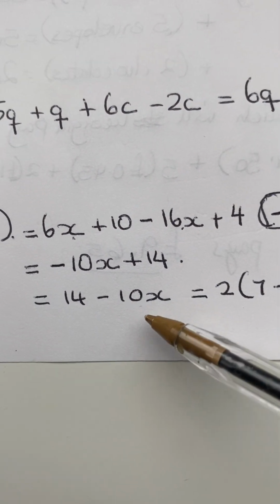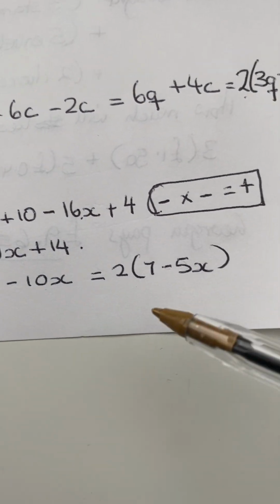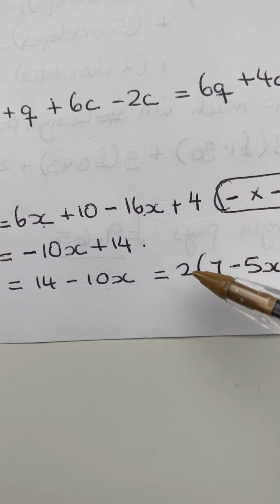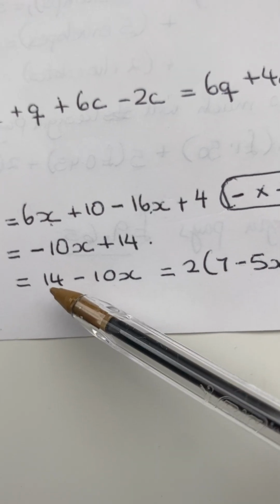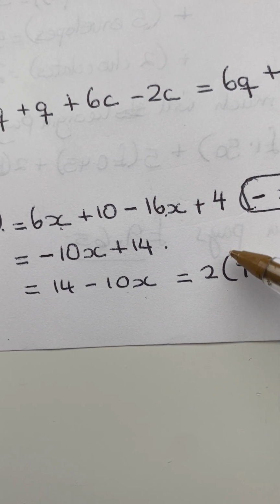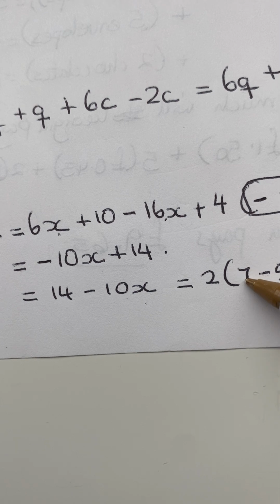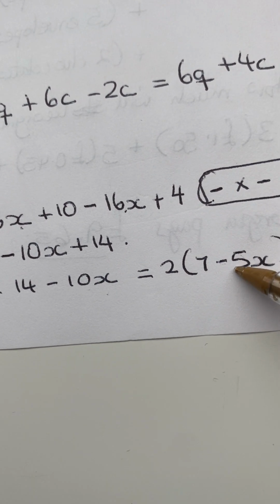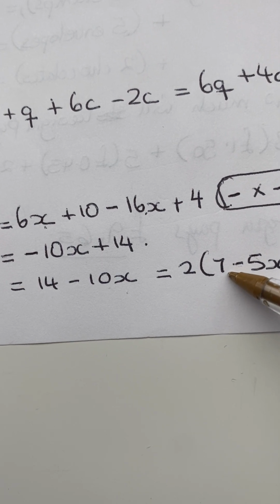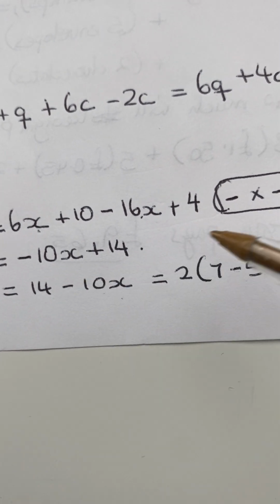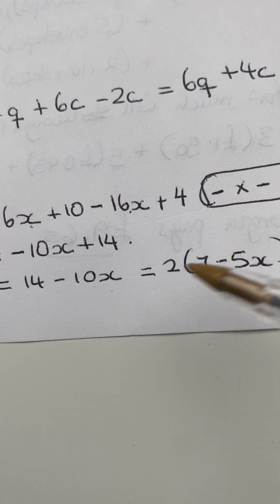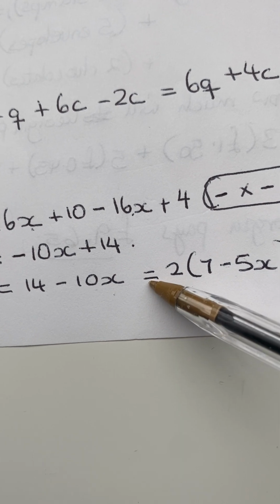You can leave your answer this way, or you can go a step further, introduce a bracket and write 2 out, because 2 is a factor of both, into bracket 7 minus 5x. So when you multiply 2 by 7, you get 14, and when you multiply 2 by minus 5x, you get minus 10x.